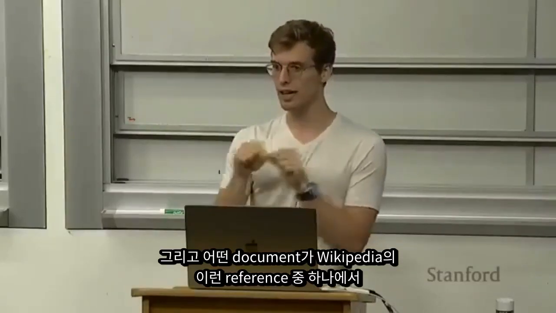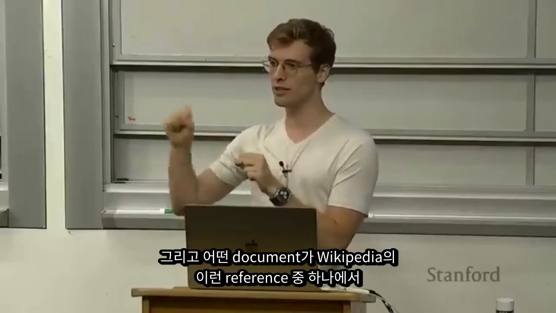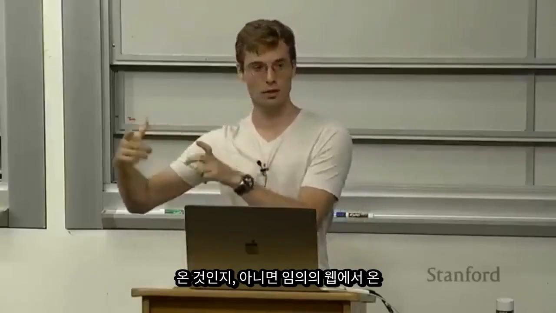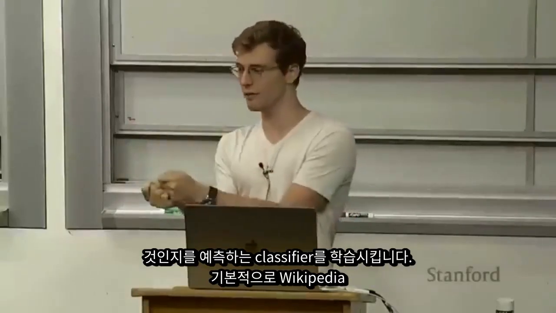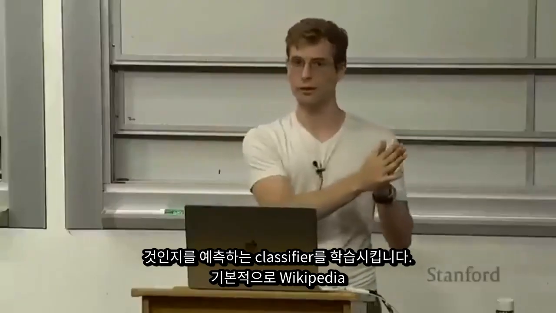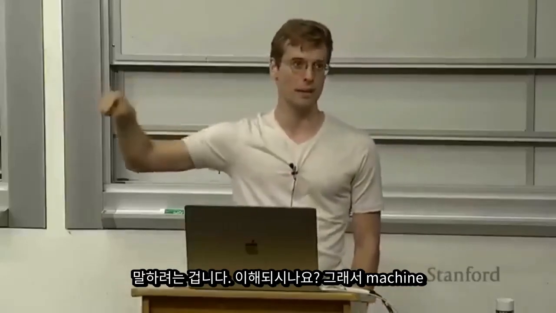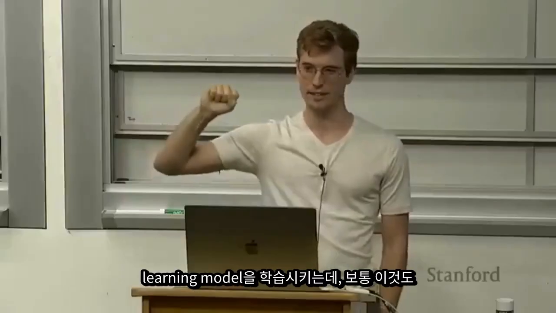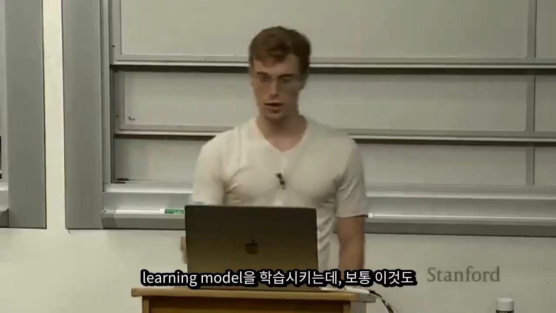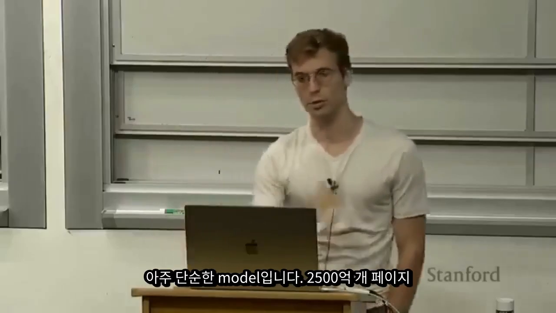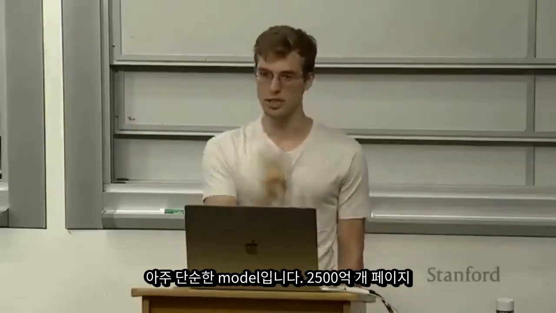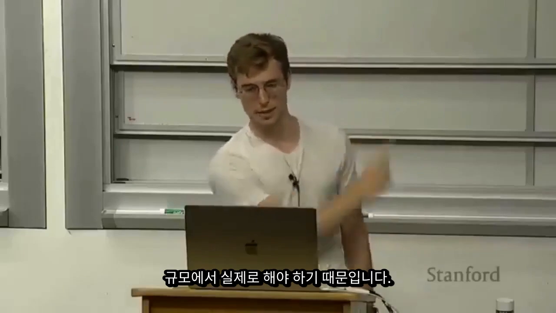You will train a classifier to predict whether a document comes from one of these Wikipedia references or from the random web, and you will say, I want more of the things that come from Wikipedia references. Does that make sense? So you will train a machine learning model, usually very simple models because you need to do that really at scale. Just think about the 250 billion pages.